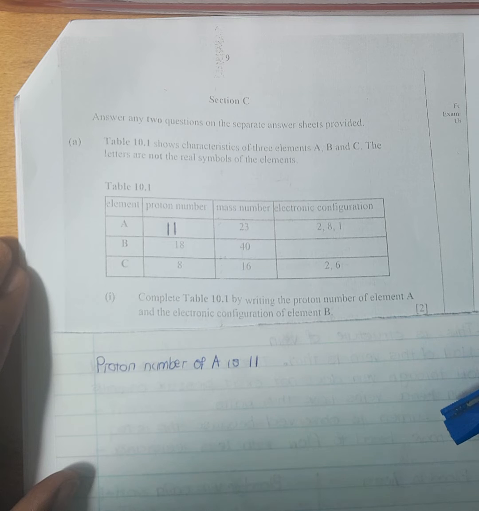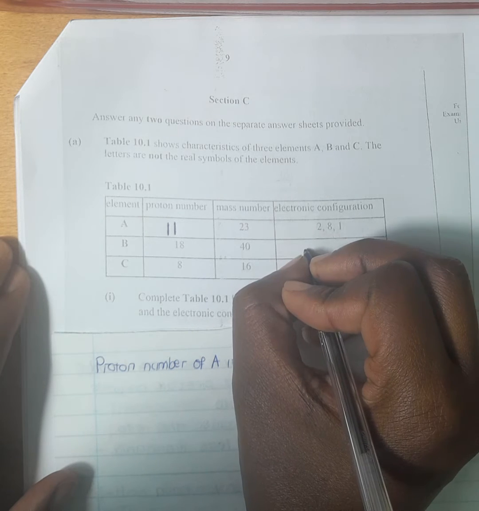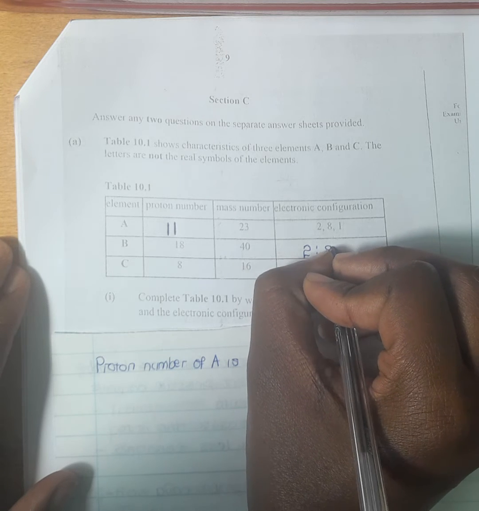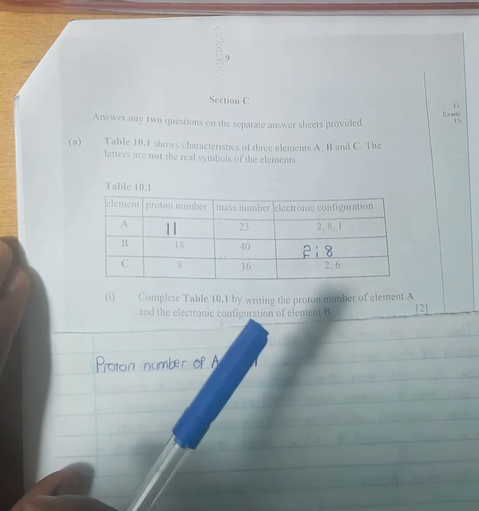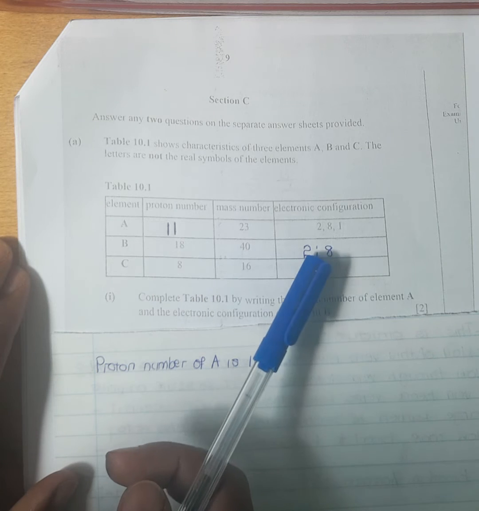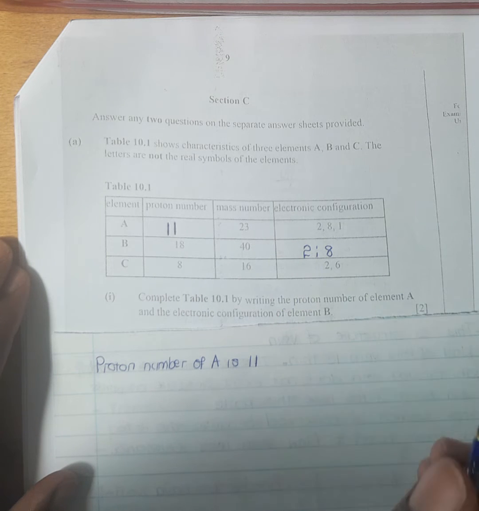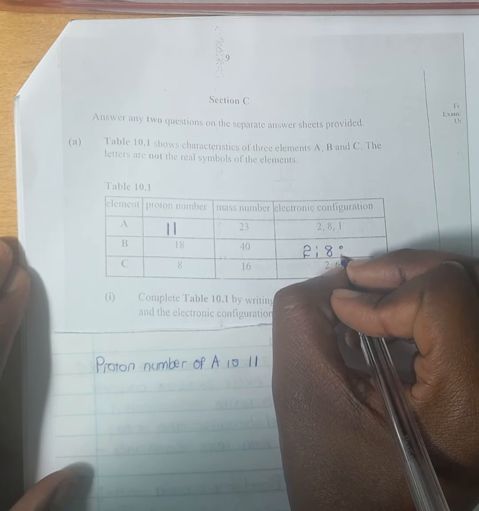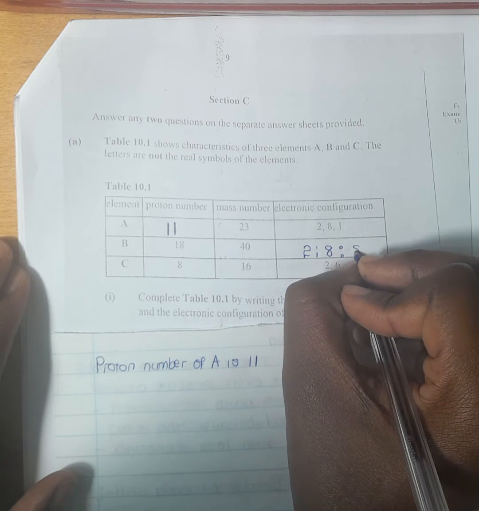If the element has 18 protons, it also has 18 electrons. So in the first shell we have 2 electrons, and in the next we have 8. Then 18 minus 2 plus 8 gives 8. So the electronic configuration is 2, 8, 8.